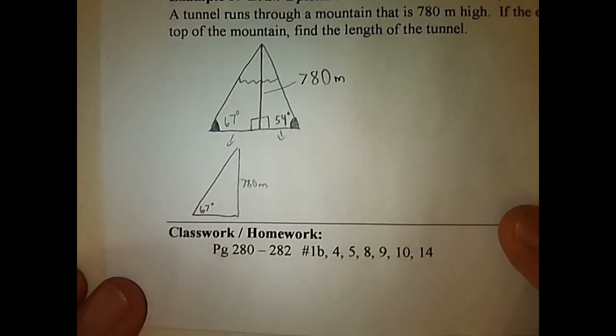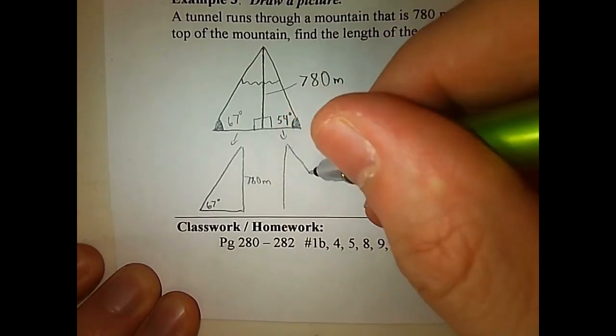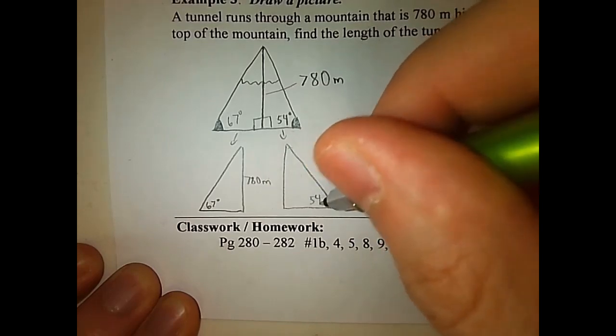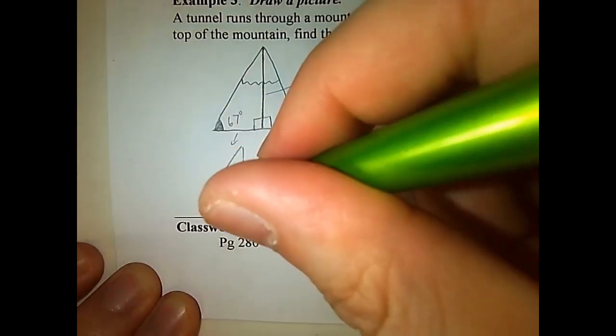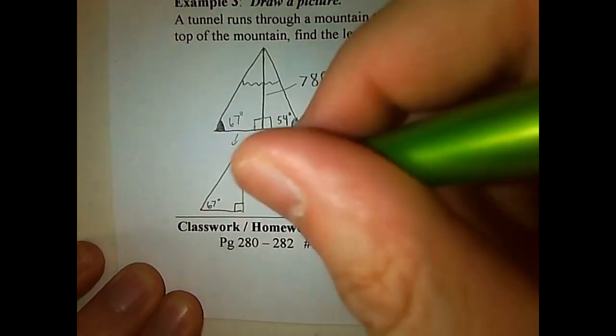So we'll zoom in there. And then we have a second triangle, also with a height of 780 meters and with an angle measure of 54 degrees. And because we put the height of the triangle in here, we have two 90-degree angles.